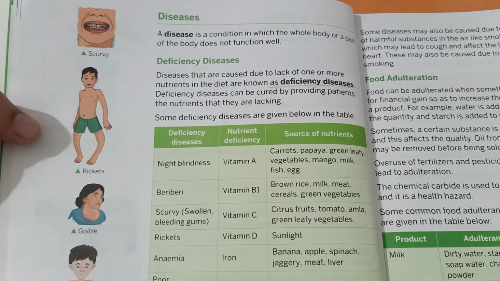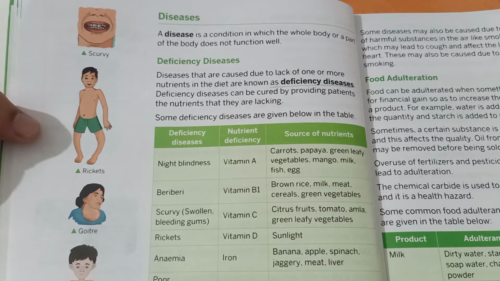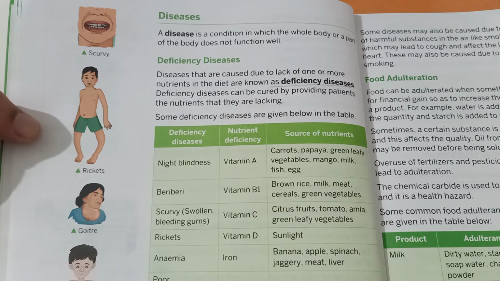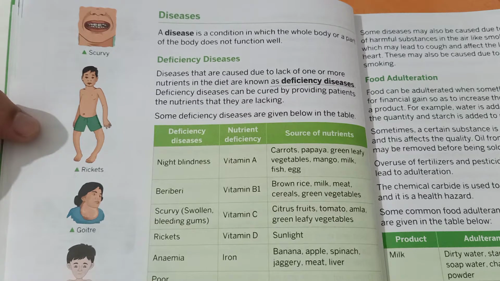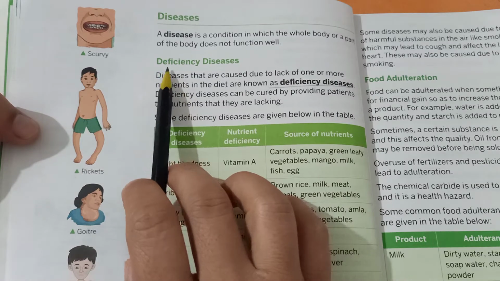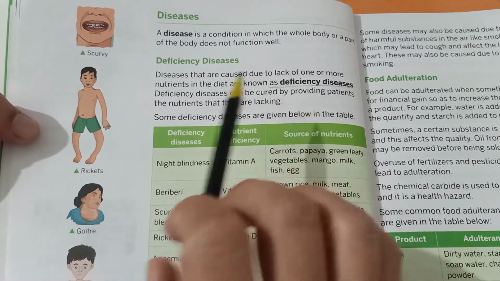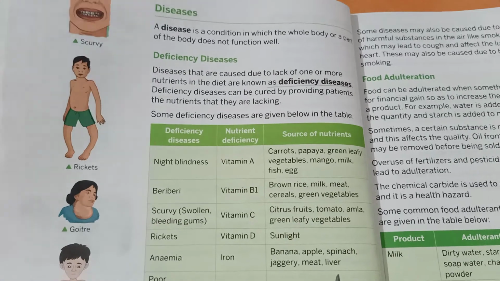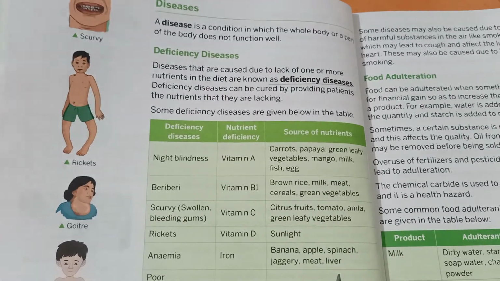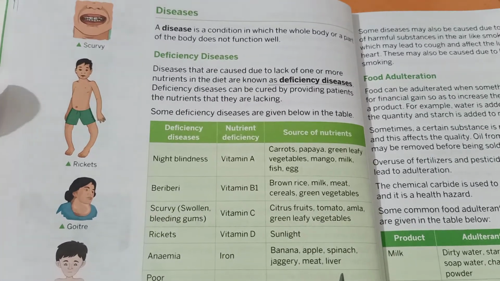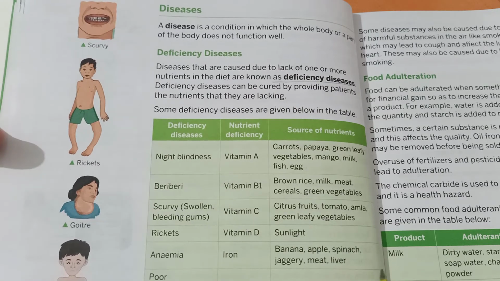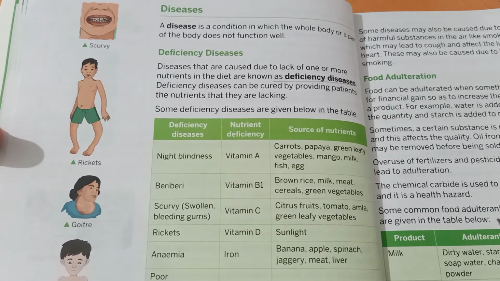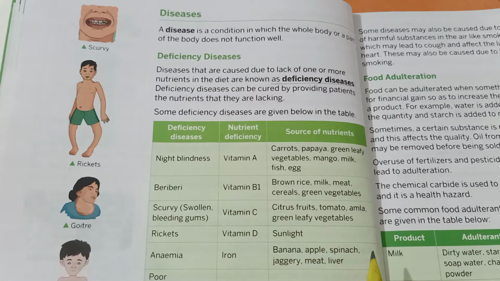That's why we always have to practice eating a balanced diet. If we want to protect ourselves from falling into the trap of diseases caused by deficiency, we always have to practice eating a balanced diet. So let us see some of these deficiency diseases which might be caused due to lack of one or more nutrients.